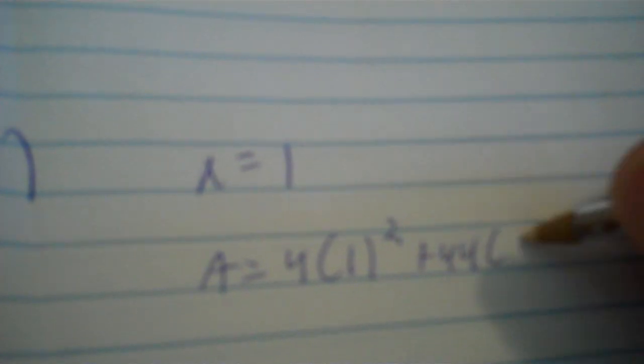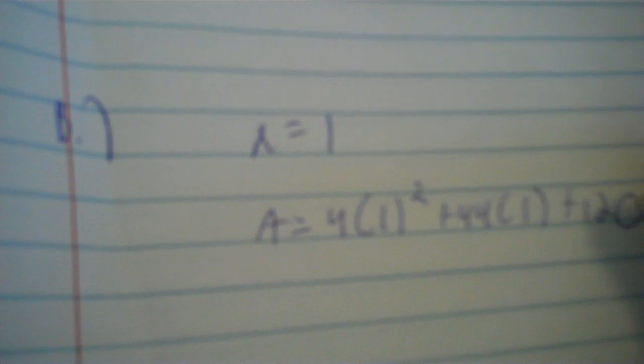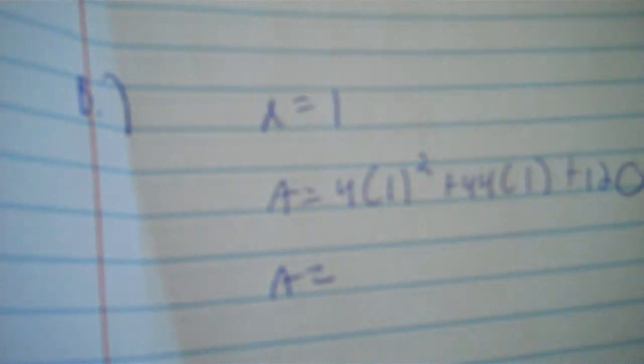Now, B says find the combined area of the maze and walkway if the width of the walkway is 1 foot. Okay, so it says x equals 1. So we just substitute 1 in for x there. That's going to be 1 to the second, and then 1 there. Okay, plug it in.